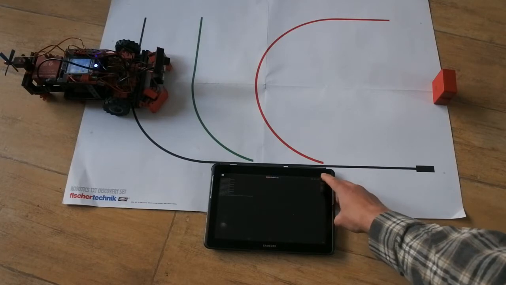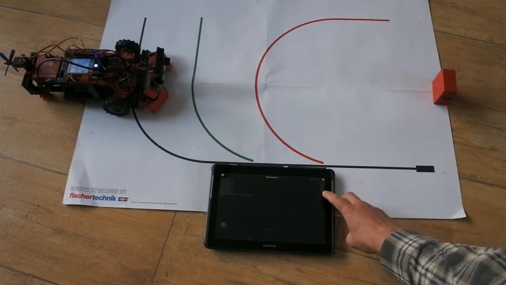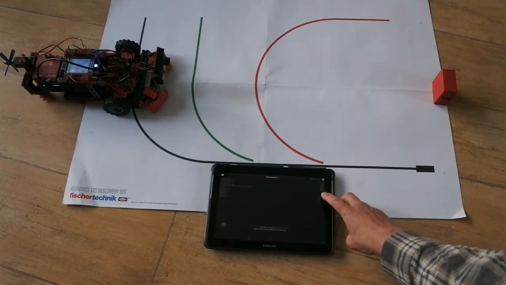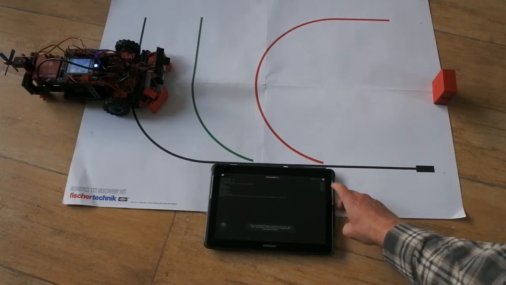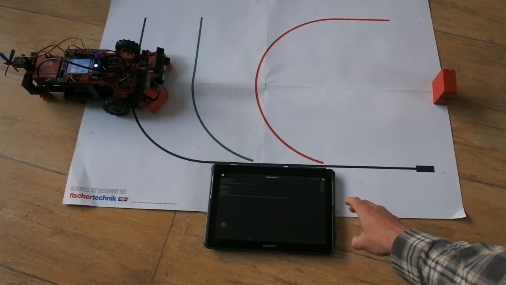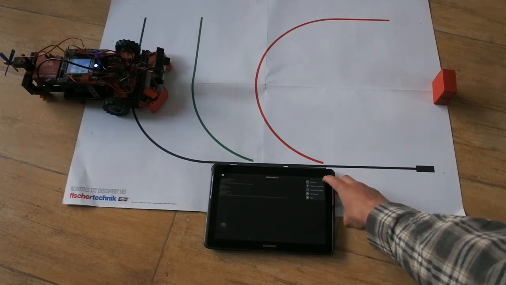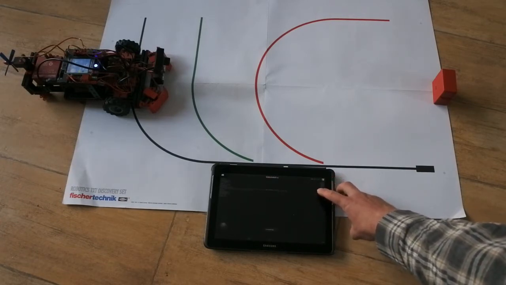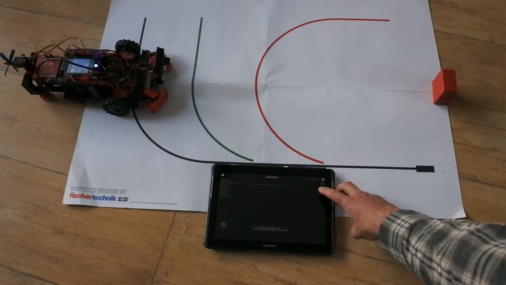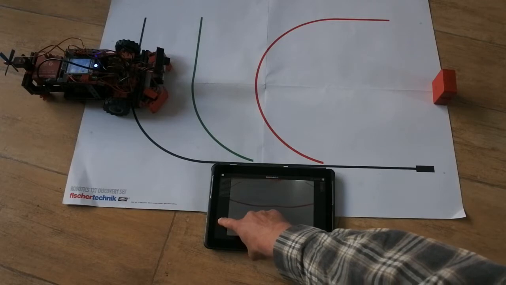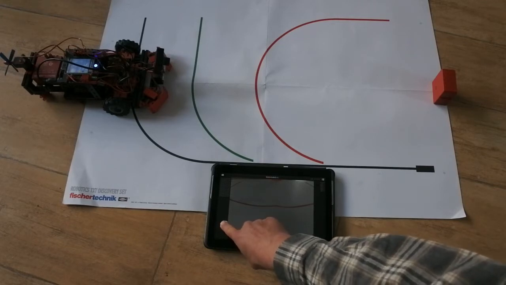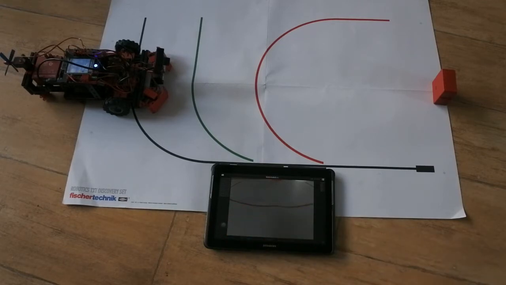And let's try again. Connection refused again. And I clearly hear everything, but this is proof that the camera at least works.